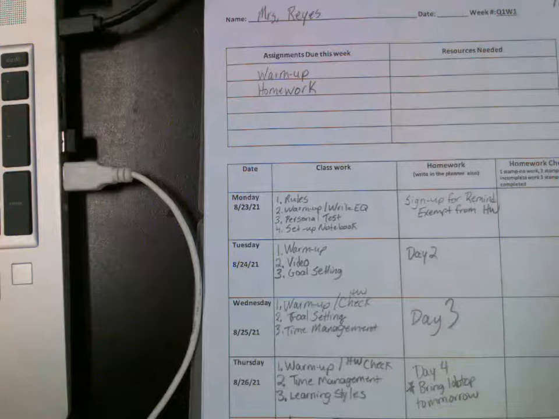Did you sign up for Remind? Remember that little slip of paper that I gave you? Anybody else need the little slip of paper didn't sign up for Remind? Here you go. It's the bottom one. Take out your phone and scan it. Go ahead and sign up.